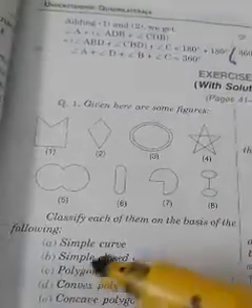Given here are some figures. Classify them on the basis of the following: simple curve, simple closed curve, polygon, convex.